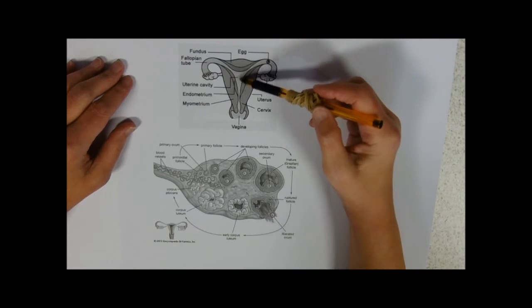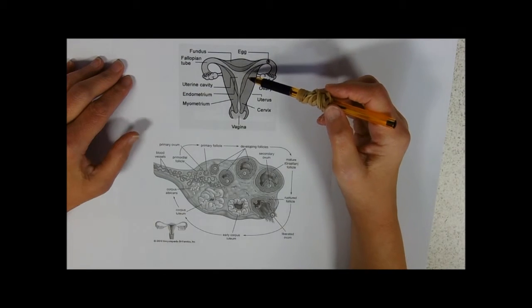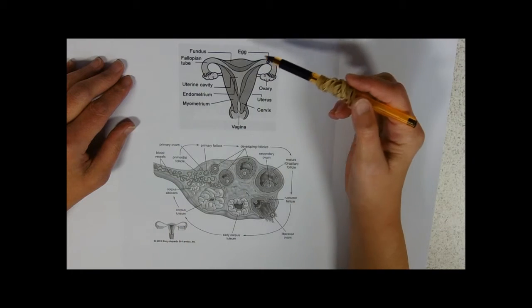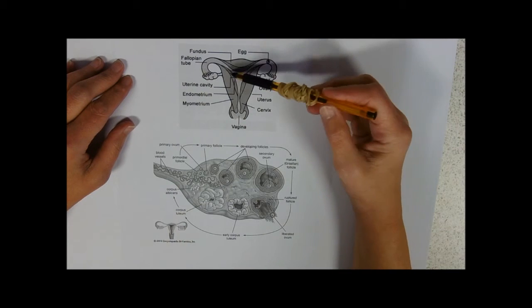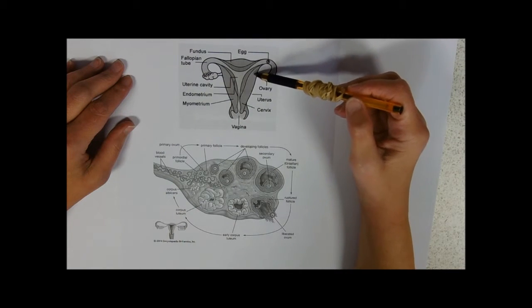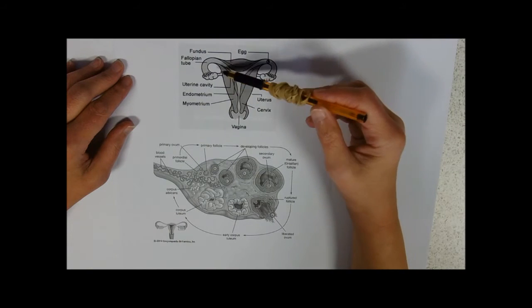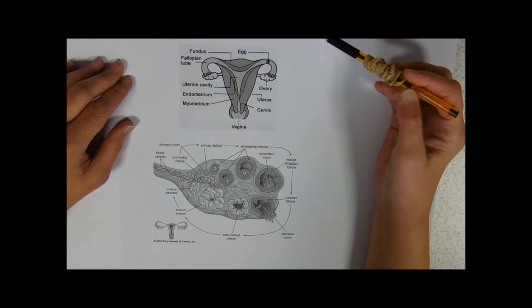There's a sort of a gap in the middle. It's not a very big gap, but it's a gap nevertheless. Lined by the endometrium, endo meaning inside. Big thick muscular wall, the myometrium, and then of course it's got some connective tissue around the outside.